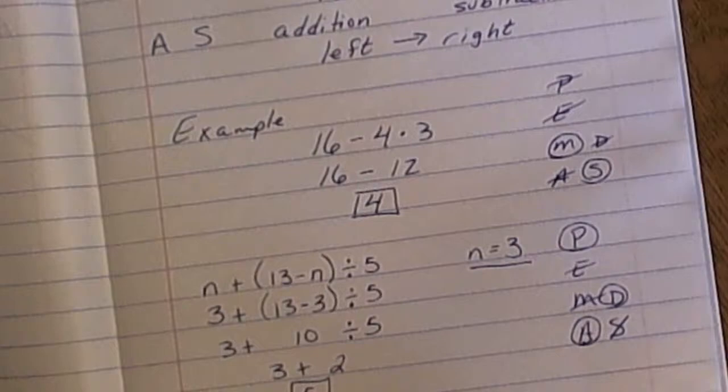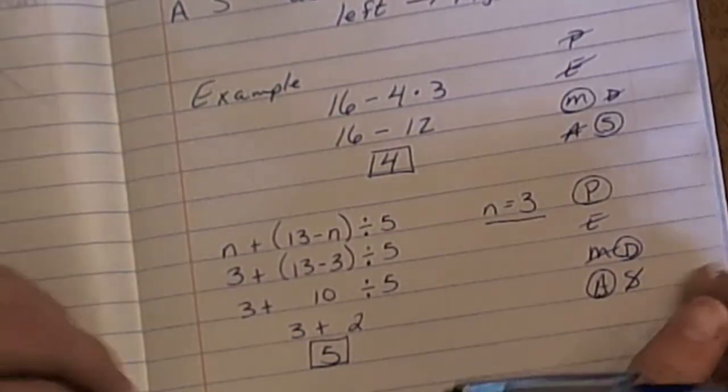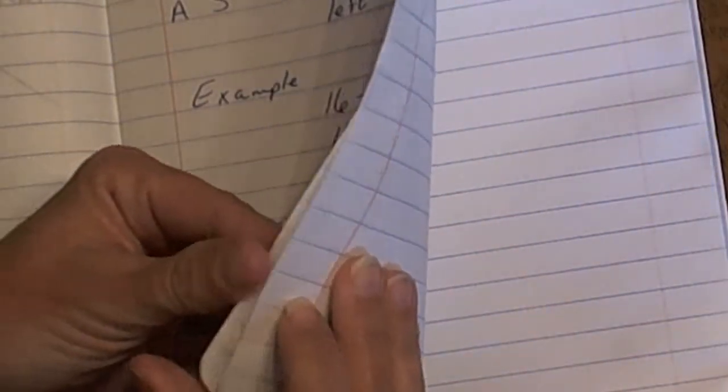The 3 problems I have for you to work today, I'm writing on the next page in my notebook.